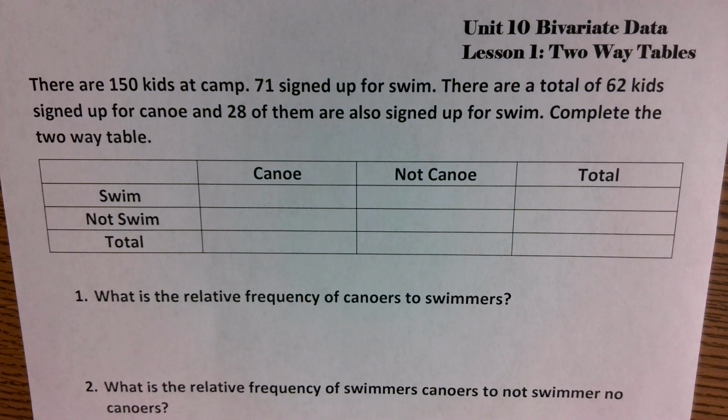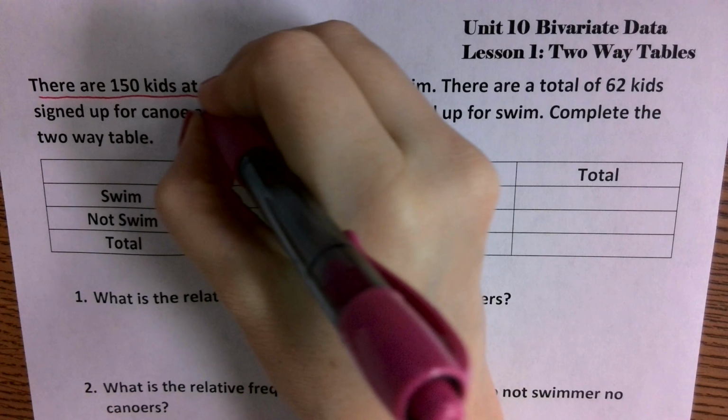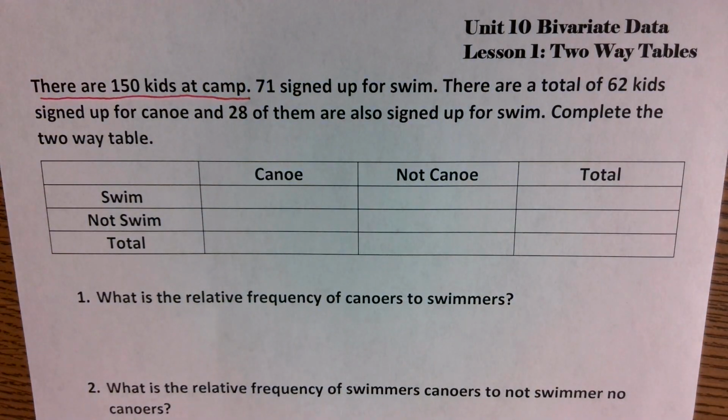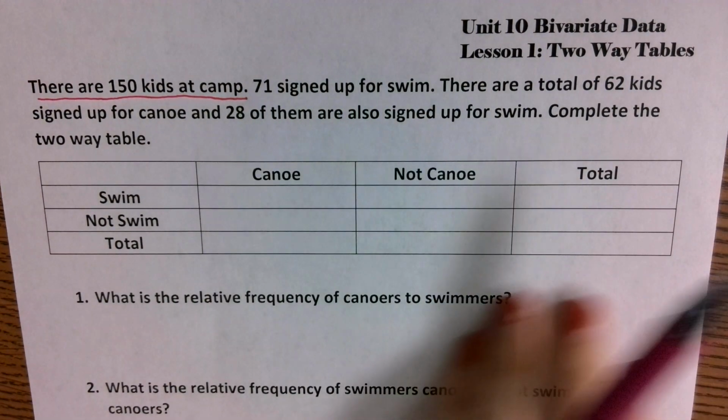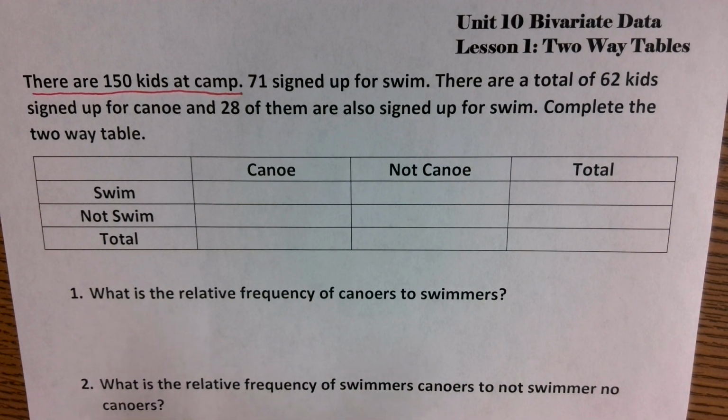So we're going to start with the very first number we see. 150 students that are at the camp. Where does that belong on this table? Alex? The very bottom right corner, the total. That's what we'll call it, total.